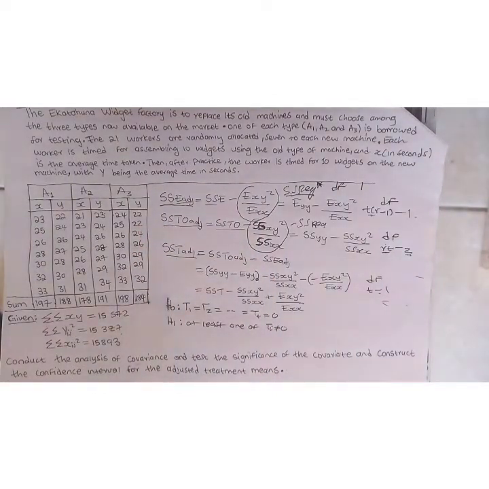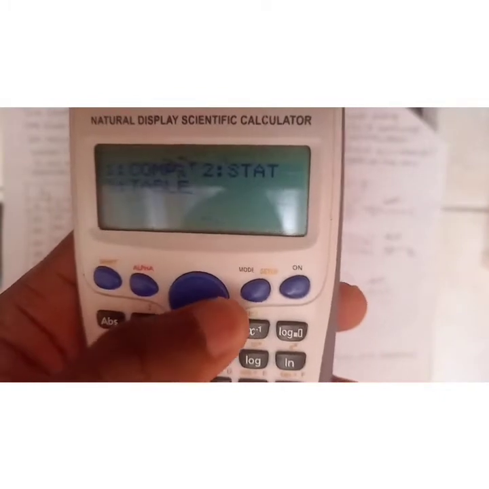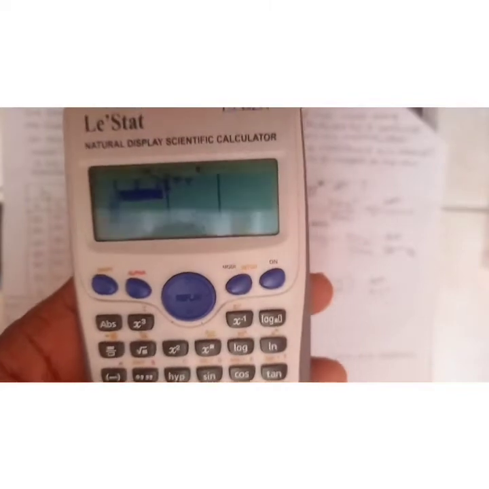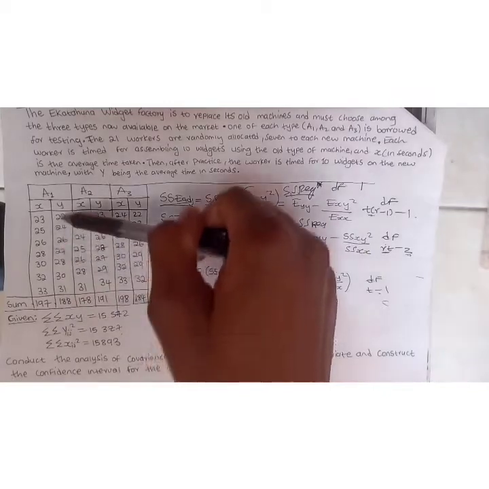Given the set of data, you go to your calculator, press mode, then from the options you press 2, then 2 again. Then you input your x values per each treatment and your y values per each treatment. Then you find your variance, summation of x, summation of y, summation of x squared, summation of y squared, summation of x times y per each treatment. That's basically how you will solve.